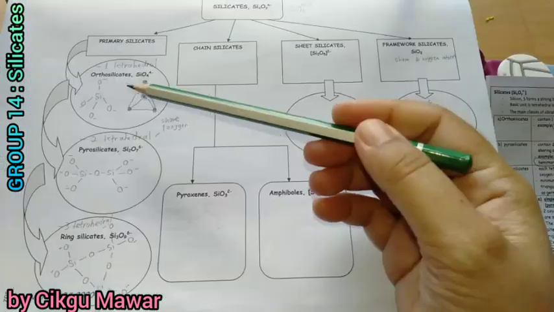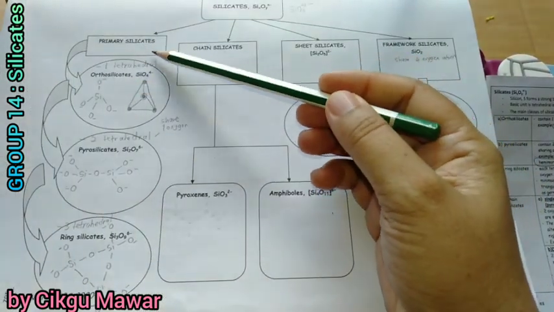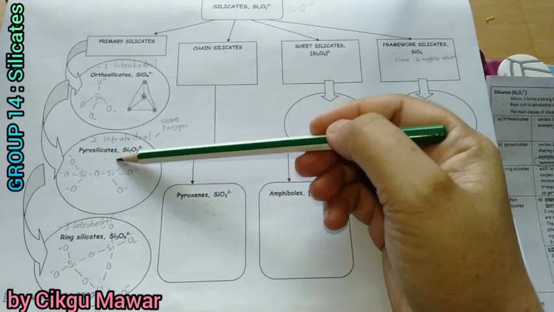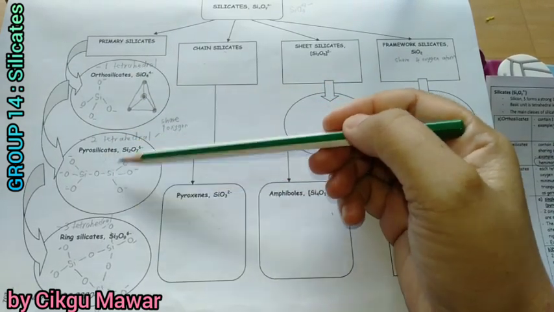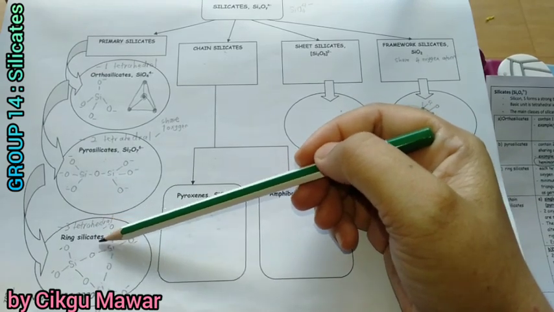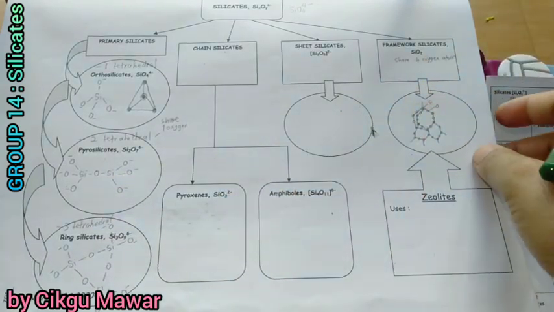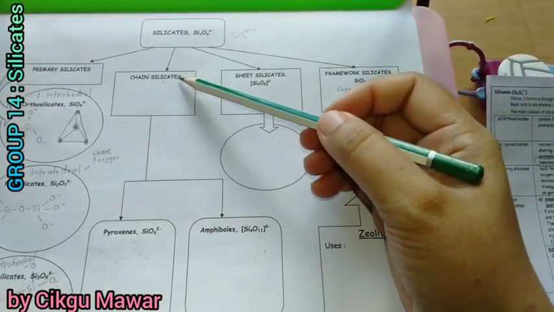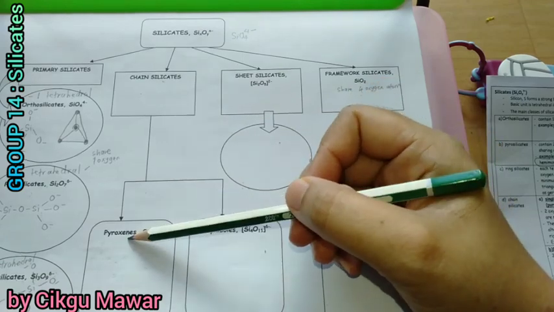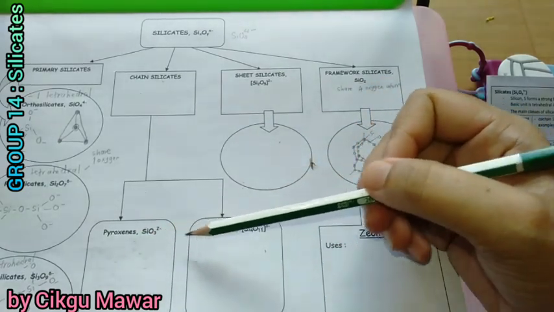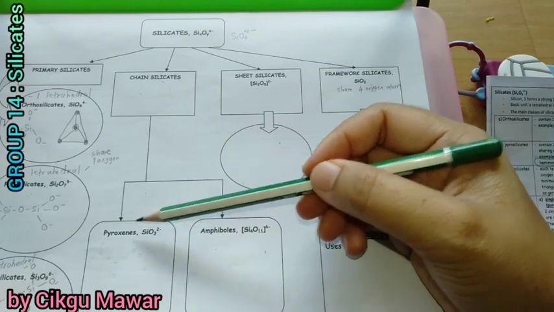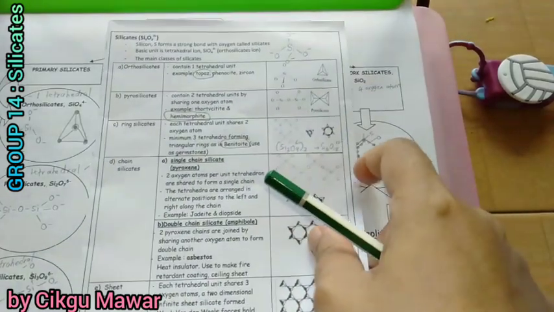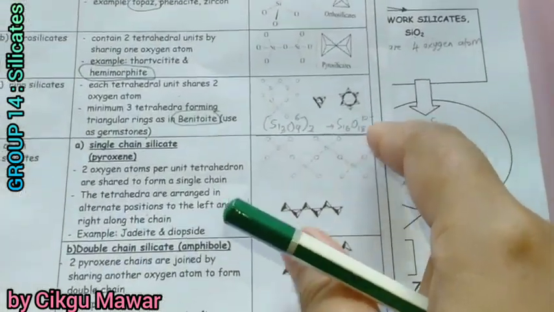We have already covered primary silicates, which consist of orthosilicate, 1 tetrahedral, pyrosilicates, which consist of 2 tetrahedral, and ring silicate, which consists of 3 tetrahedral. So now we continue with chain silicate. Chain silicates have 2 types, which are pyroxenes and amphiboles.